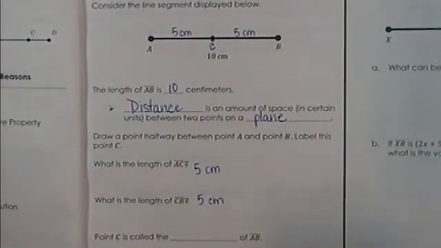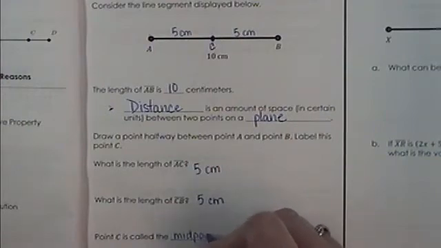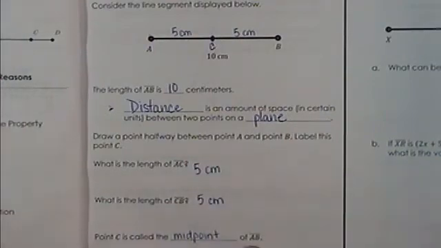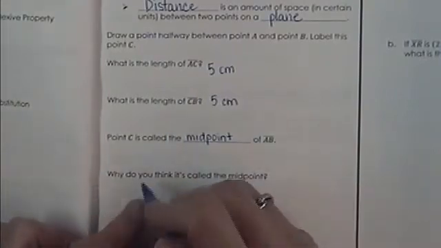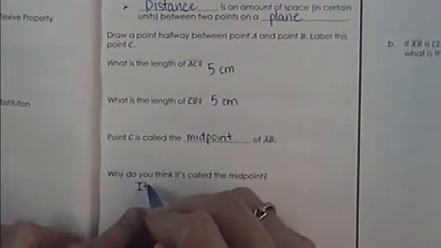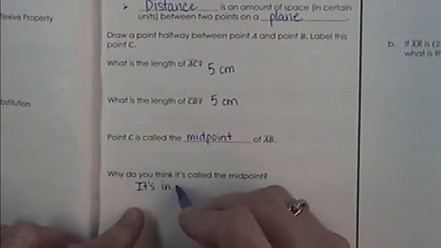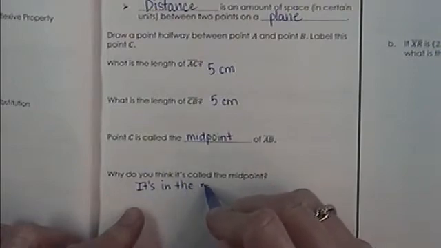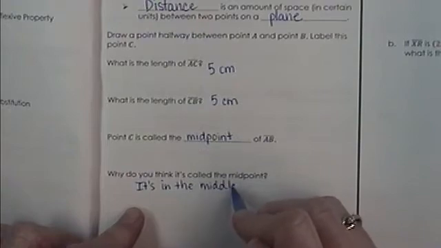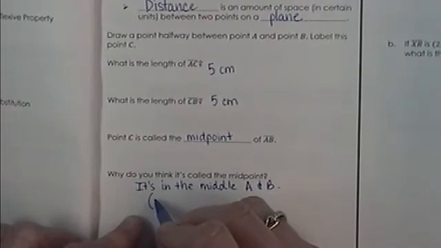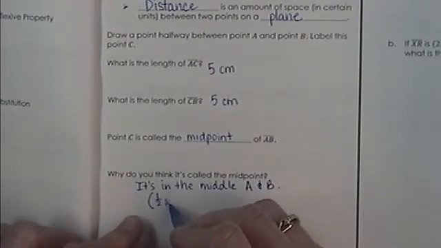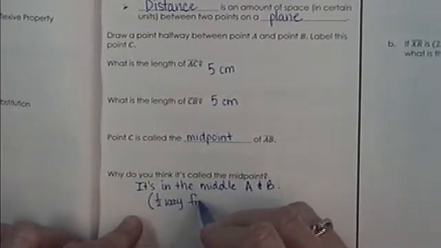Point C is called the midpoint of segment AB. Why do you think it's called the midpoint? Well, it's in the middle of points A and B. Halfway from each point.